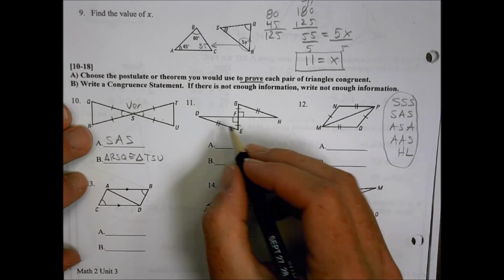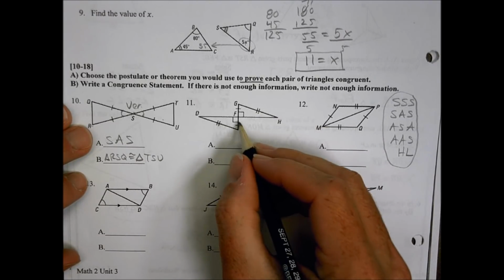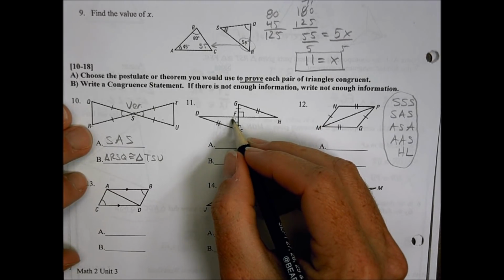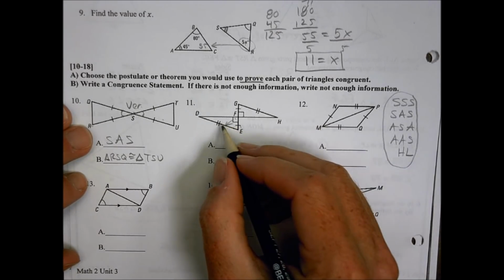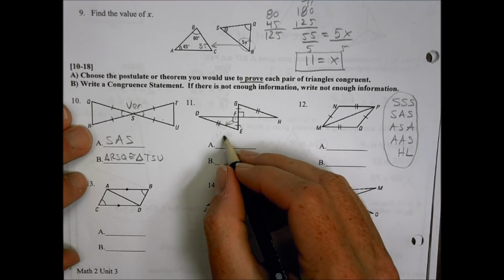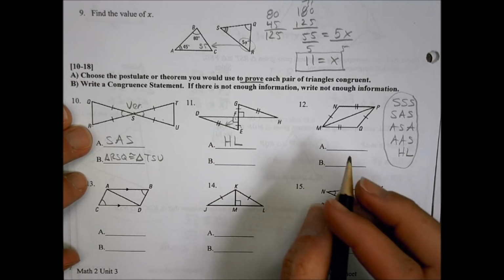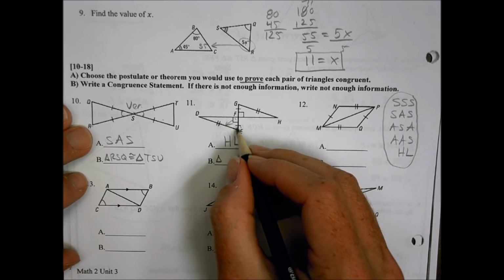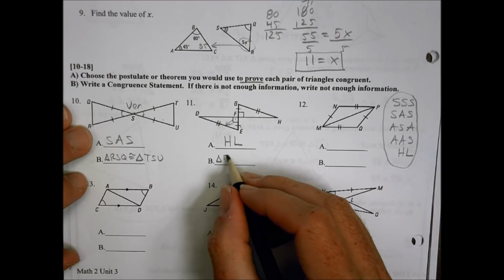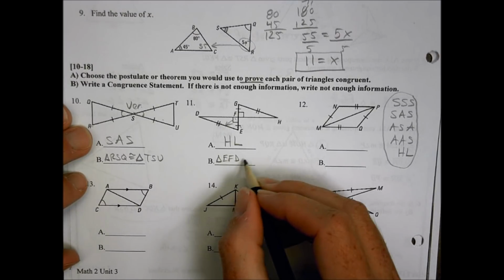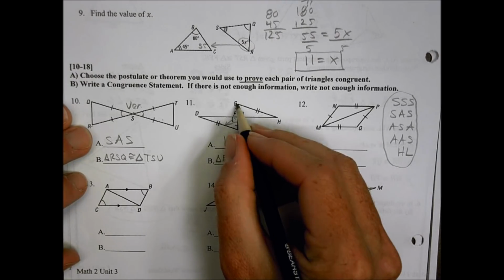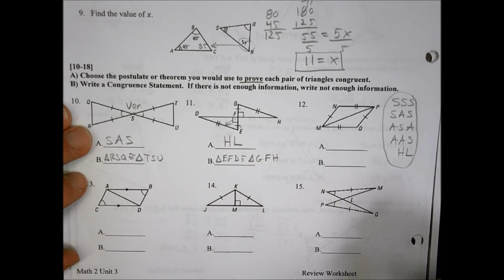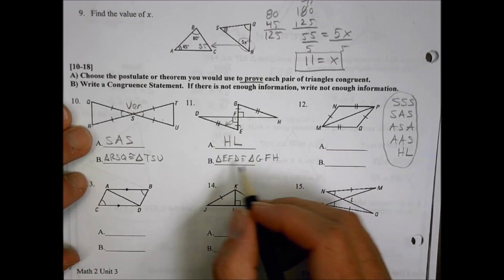Number 11, we have an angle. We have a side, side, and a right angle. When I have a side, side, and a right angle, and I include in that the hypotenuse, we call this a hypotenuse leg theorem, right? So this would be my hypotenuse leg, is what I'm going to call that there. For the triangle, maybe I go the short to the middle to the long, and I can do E, F, D. And I make that congruent to triangle, short to middle to long, G, F, H. That's just one way. You could start at any point as long as they're going to correspond to one another.